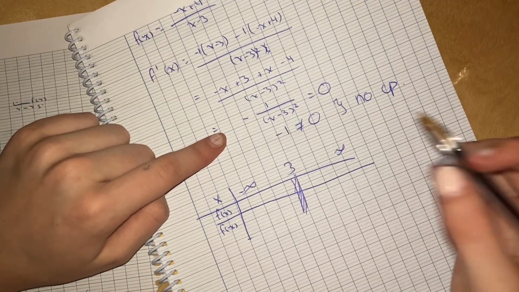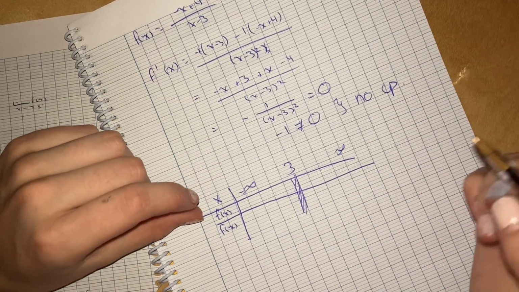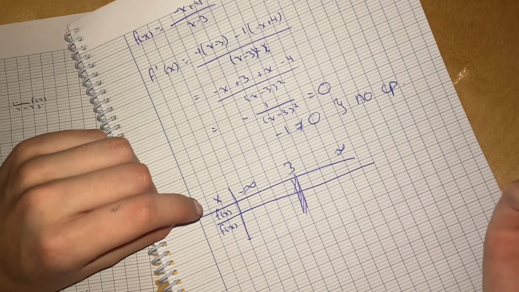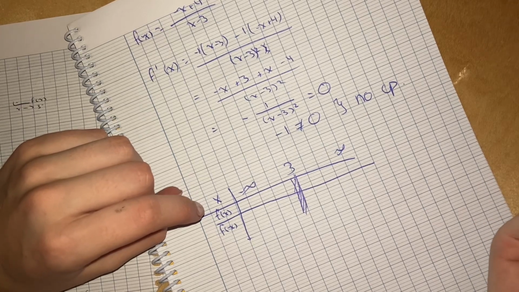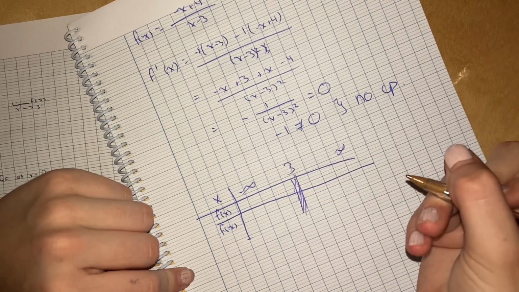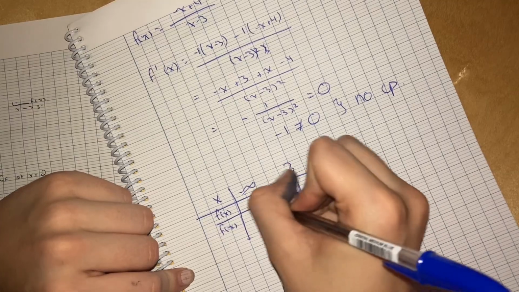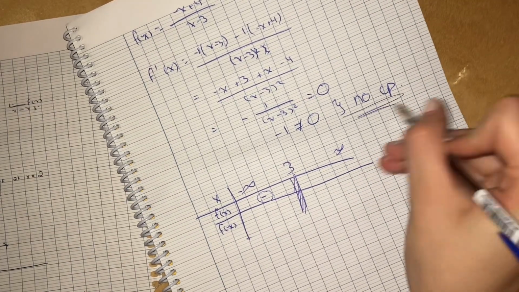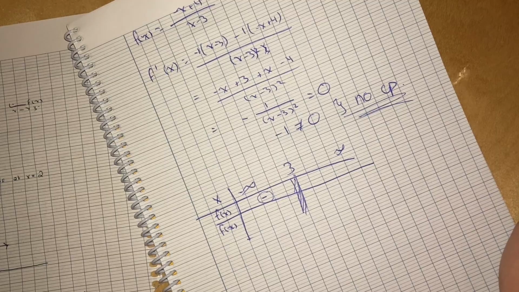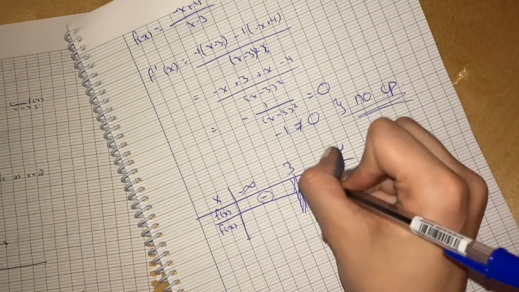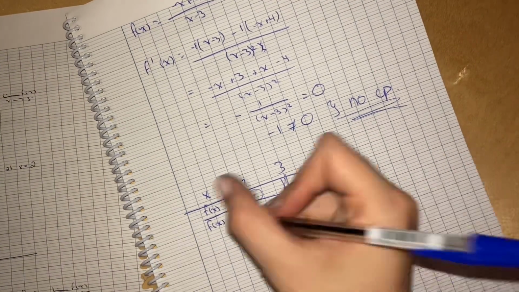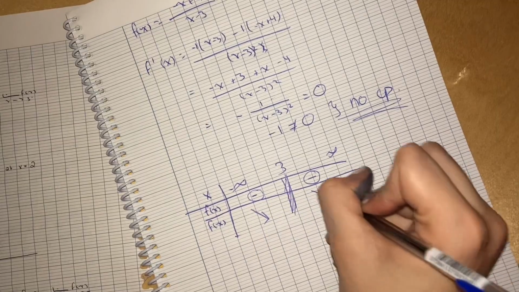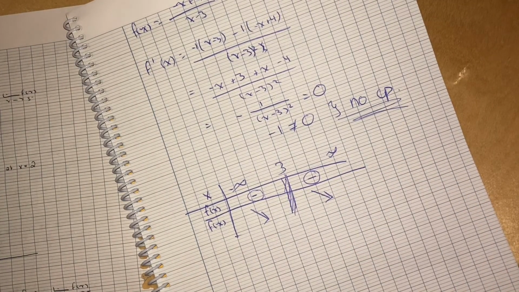If we replace the x with a 0, we'll get 1 minus 1 over 9, which is a negative number, right? Minus 1 over 9? Yeah, that's a negative number. We can take a number larger, but we also know that there's no critical points, which means it doesn't change direction. So we can just put it minus as well. Now, because they're both minus, that means it's decreasing in both cases. However, where is it decreasing from and where is it going to?